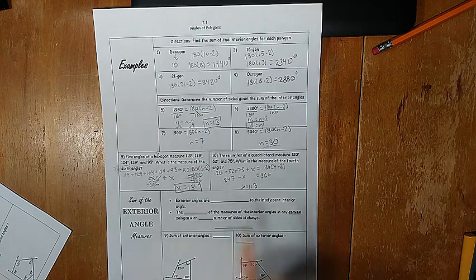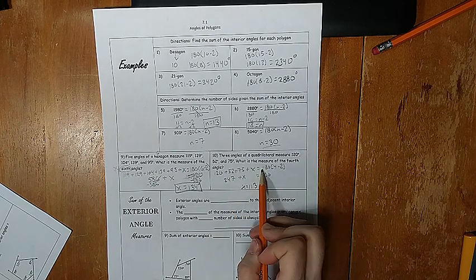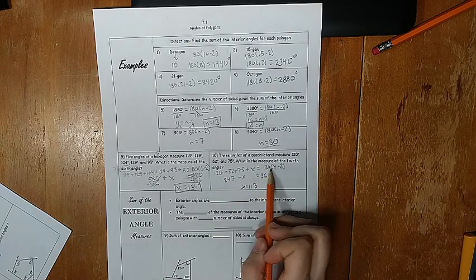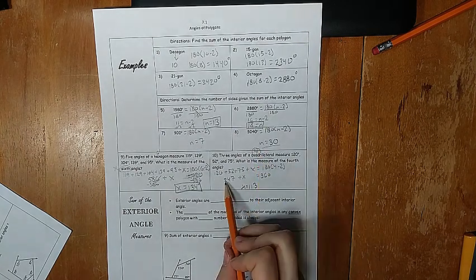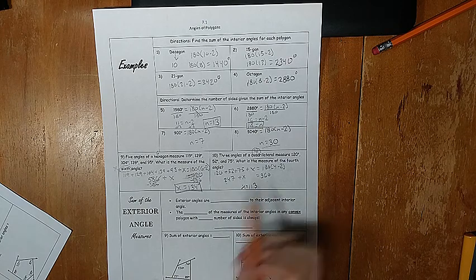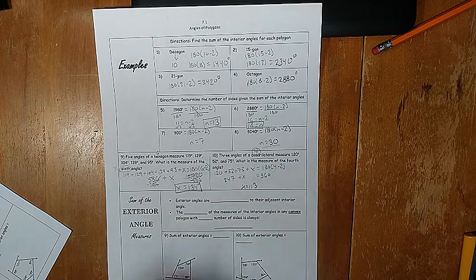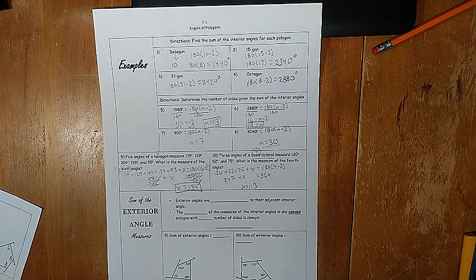For number 10, when we set them equal to 180 times 4 minus 2, because it's a quadrilateral, so it's got 4 sides, we end up with 247 plus x equals 360, so x is 113. Please email me if you have questions.